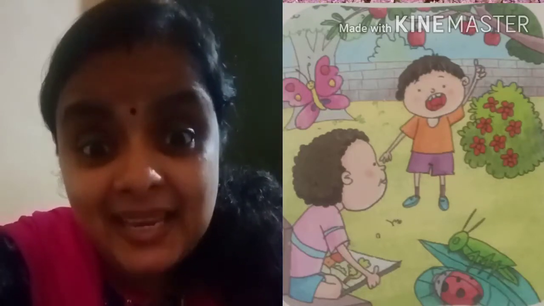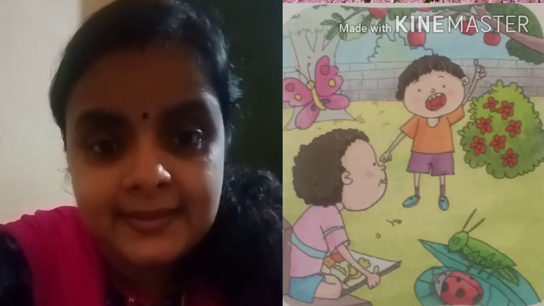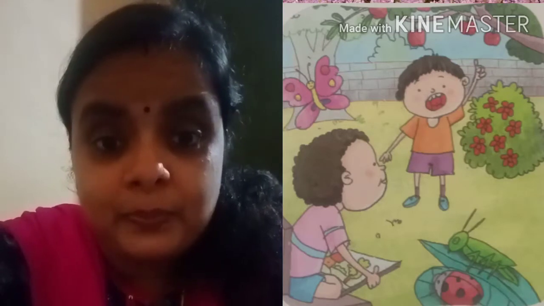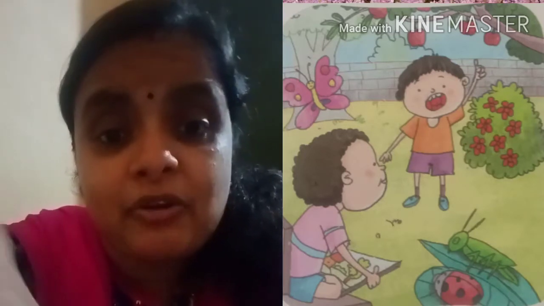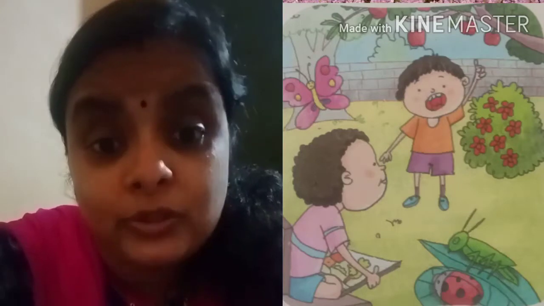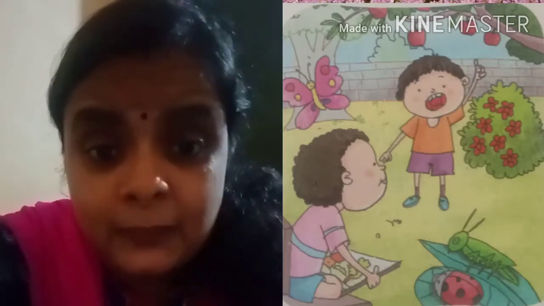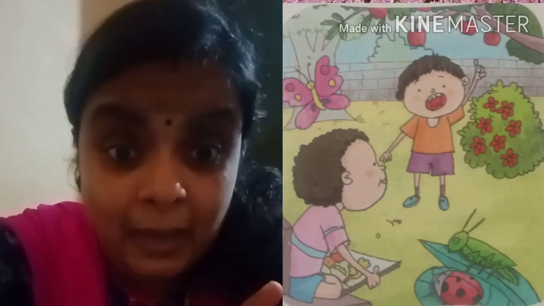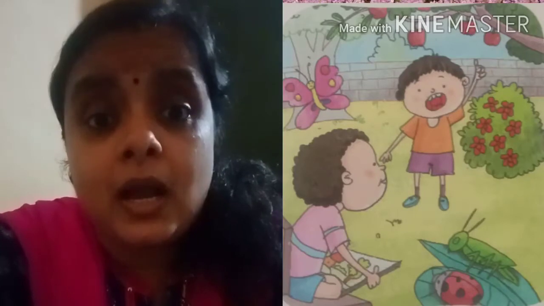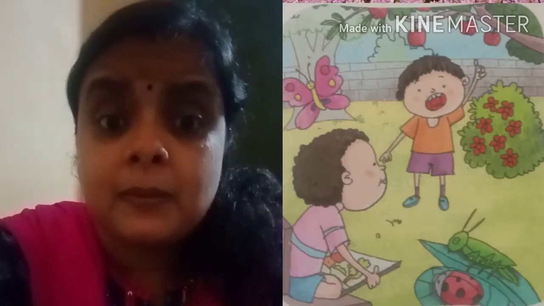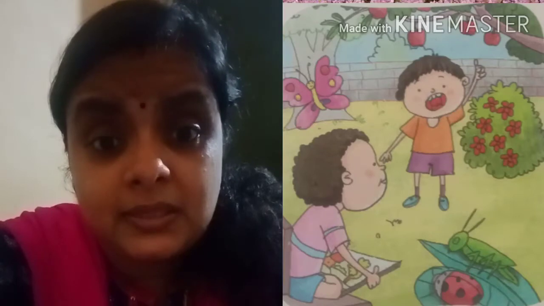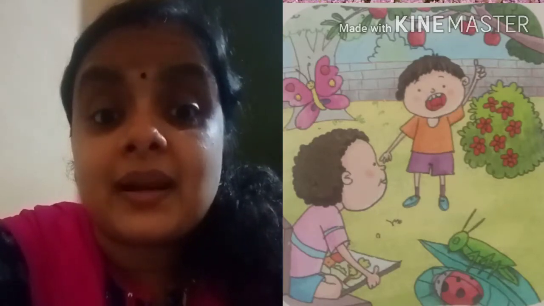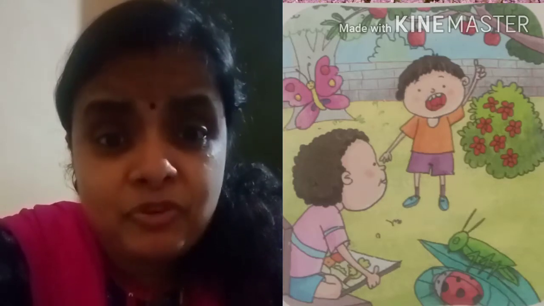Okay, in the second picture again the same background. There's nothing new in that, but the position of the boys has changed a little. Shall we see what it is? Now that boy Sham, we have named him Sham, right? That Sham is not trying to pluck mangoes. Instead, what is he doing? He is calling Ram. But for what?